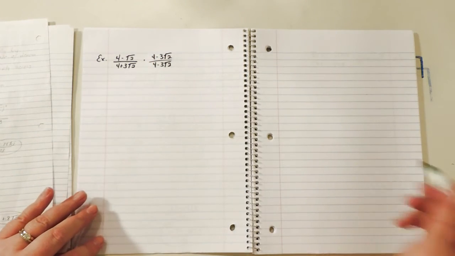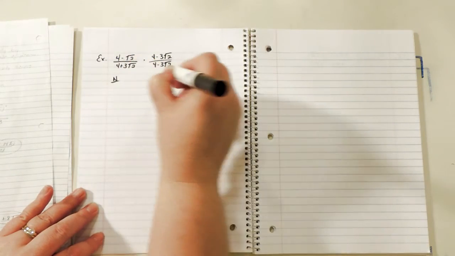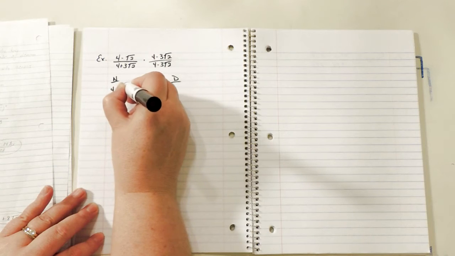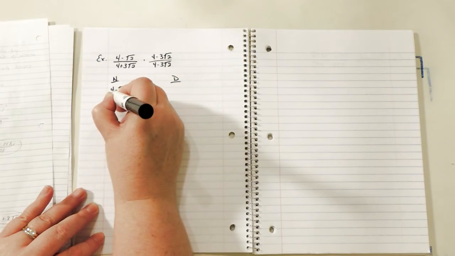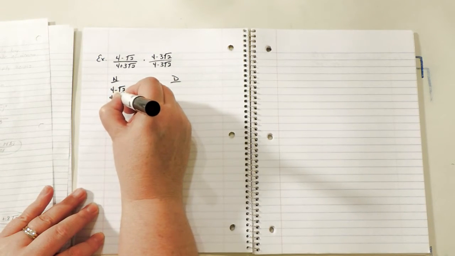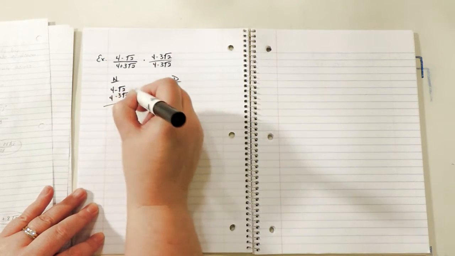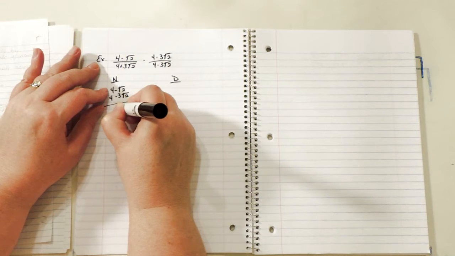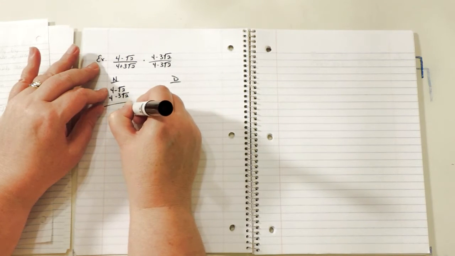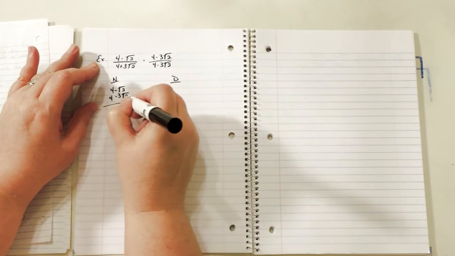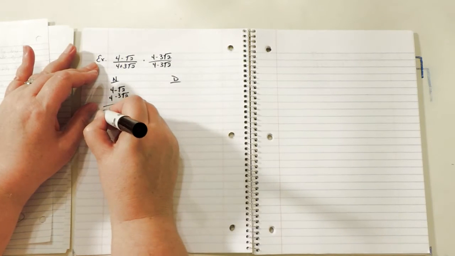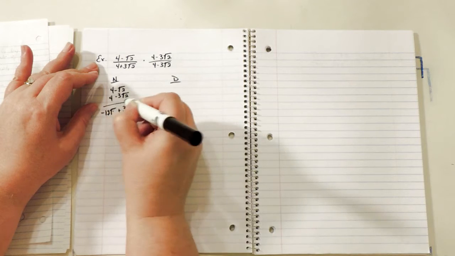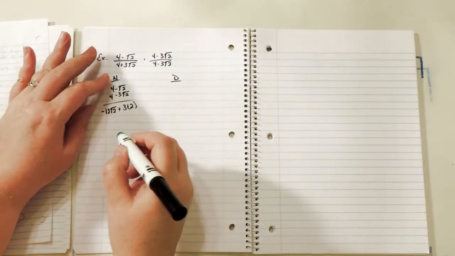Okay, and let's do the same thing. Here's the numerator, here's the denominator. We have 4 minus the square root of 2 over 4 minus 3 times the square root of 2. You don't have to do this part if you can do it otherwise. I do want you to show your work so I can see what you're doing, and so you can see what you're doing if it doesn't come out to be something reasonable.